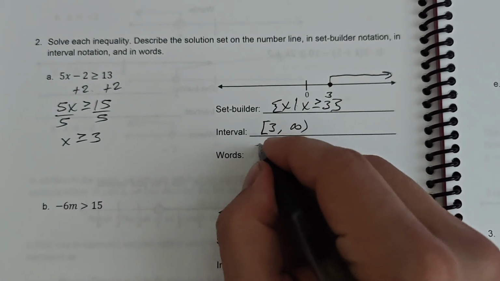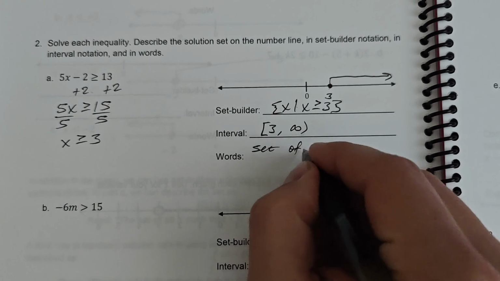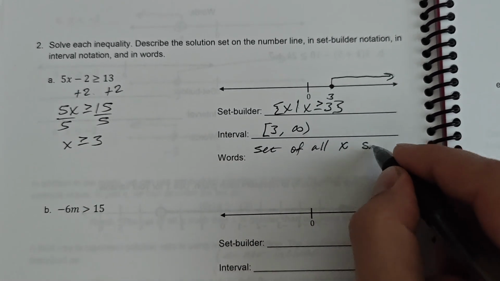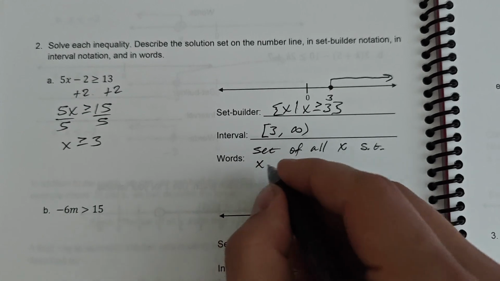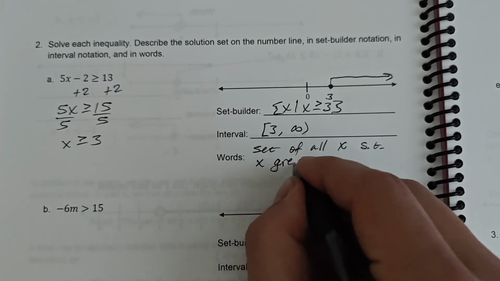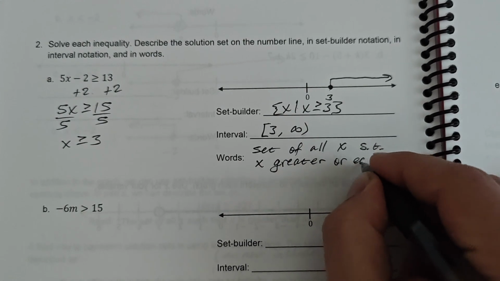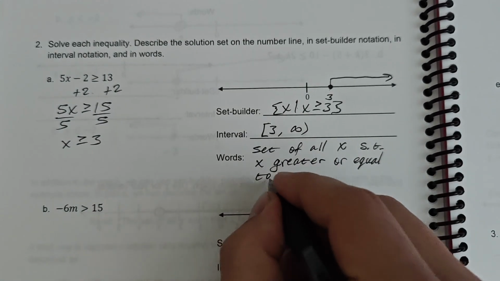Words: set of all x such that x greater or equal to 3.